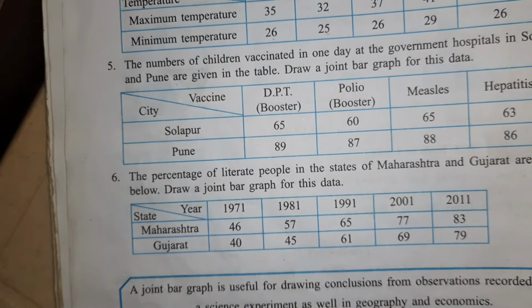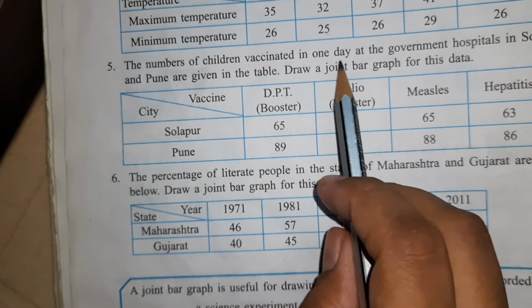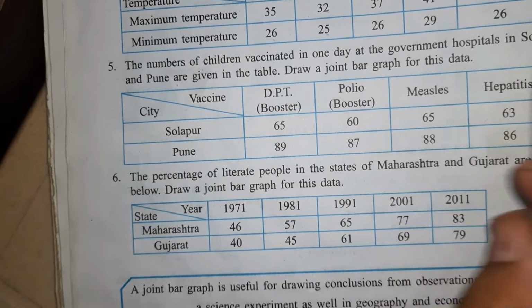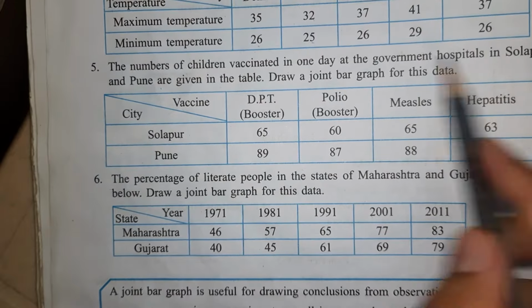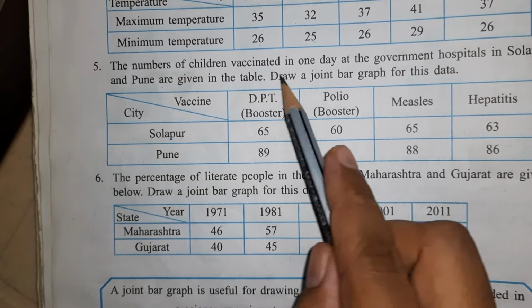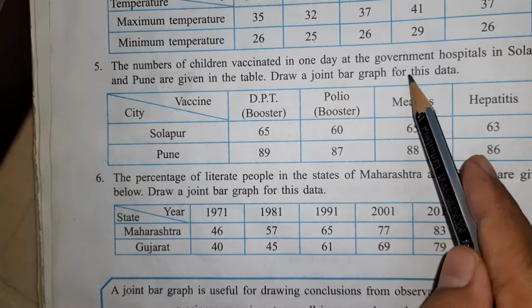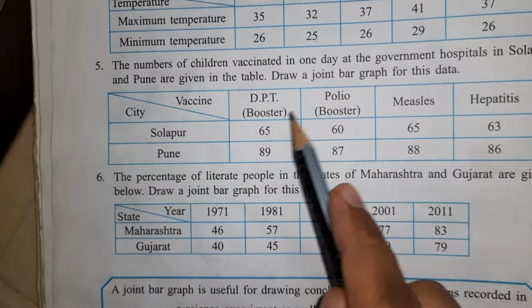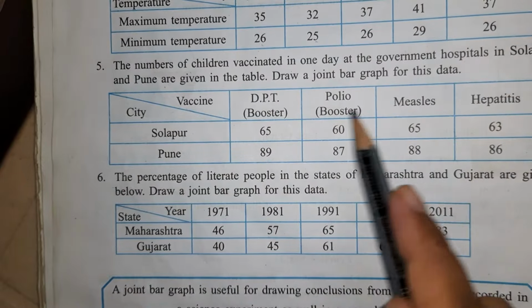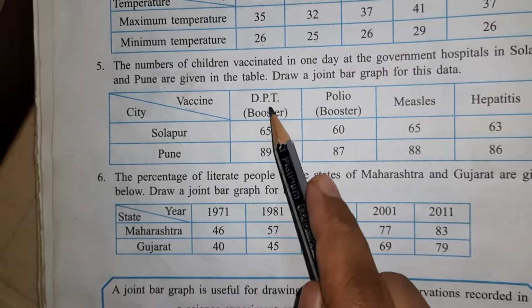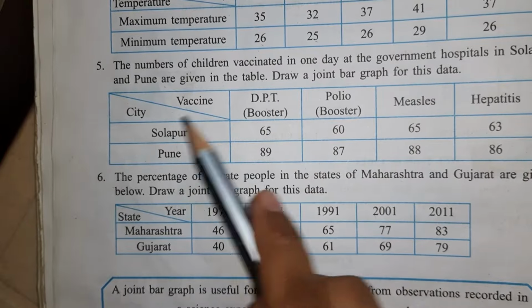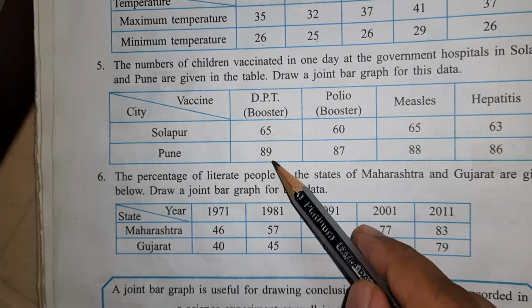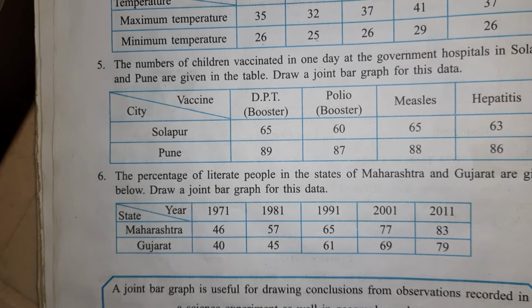Now the fifth one. Number of children vaccinated in one day at a government hospital in Solapur and Pune are given in the table. Draw a joint bar graph. Okay, which vaccines have been given to children? So DPT vaccine in Solapur 65 children and in Pune 89 children.